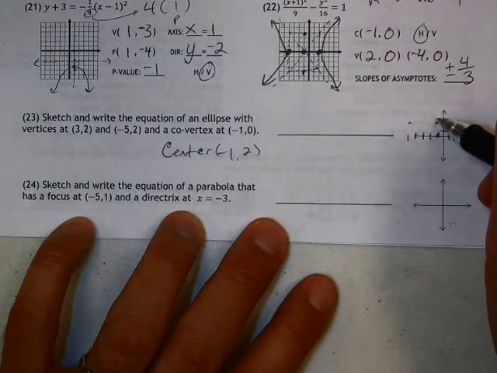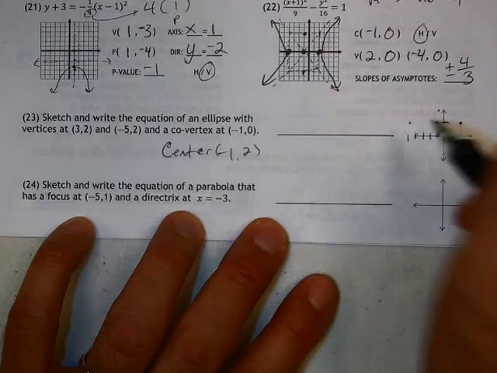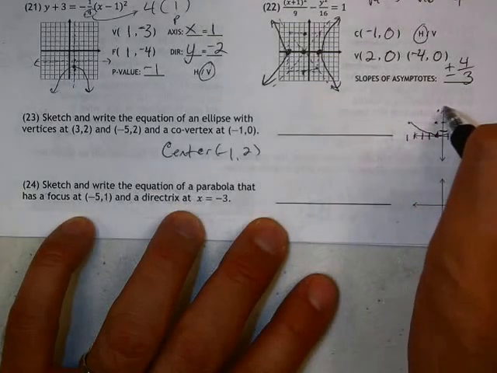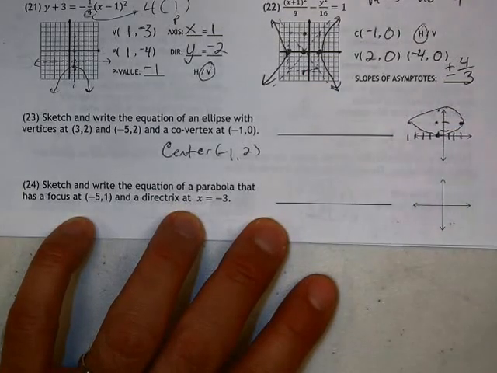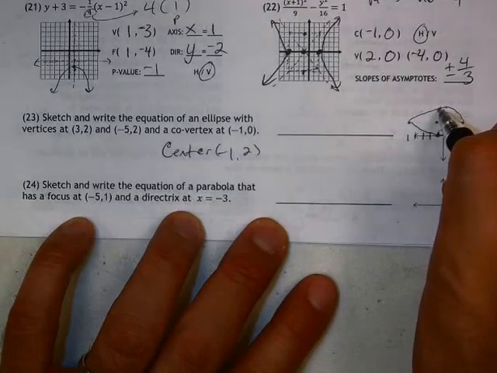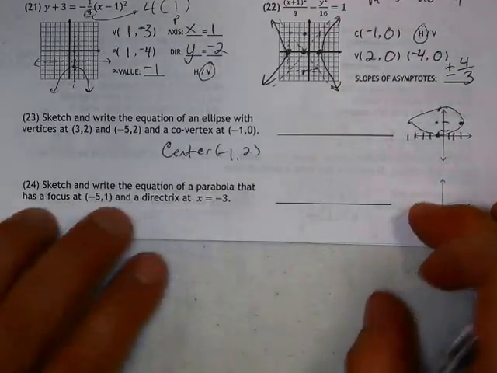The other co-vertex then would be 2 spaces above. So if you're going to finish the entire graph, this is what it would look like. Nice and beautiful, perfect ellipse like that. You've probably never seen anything so mind-blowing.